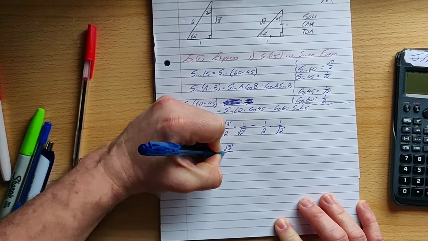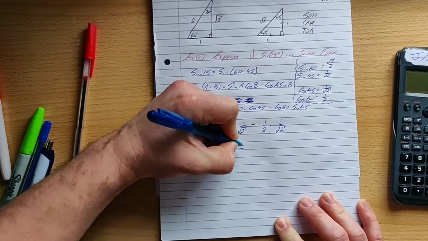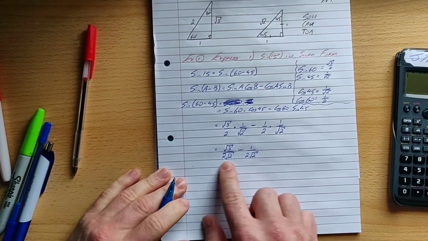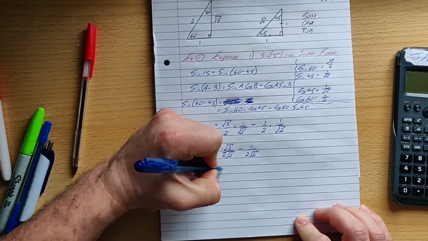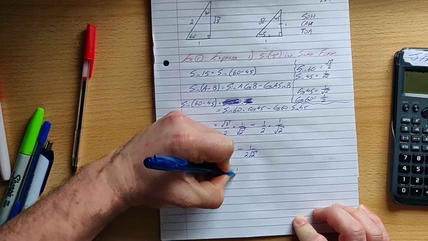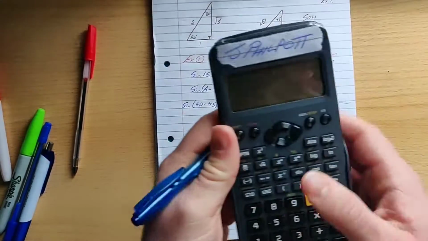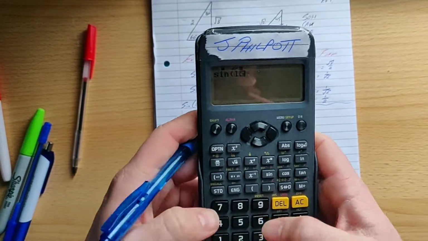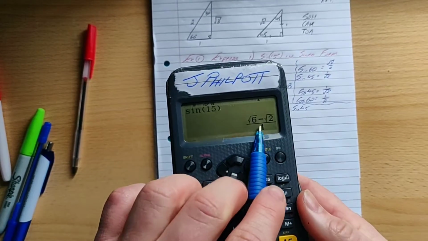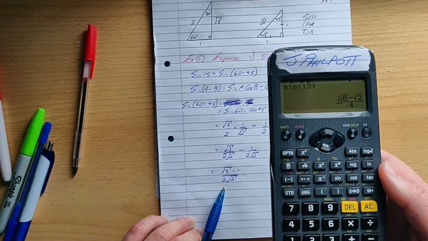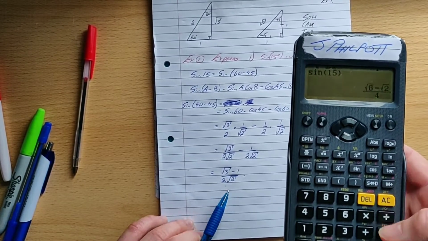Root 3 over 2 root 2 minus 1 over 2 root 2. Because they're common denominators, we can put them together: root 3 minus 1 over 2 root 2. And if we put that back into the calculator, sine 15 is root 6 minus root 2 over 4, which can actually be written as this one if you break it down.